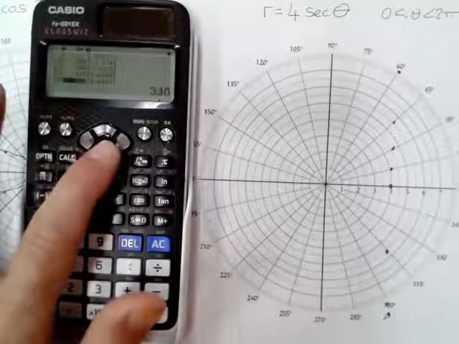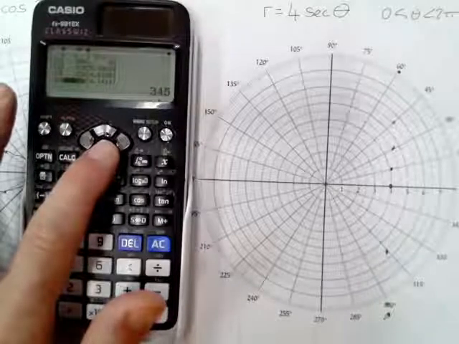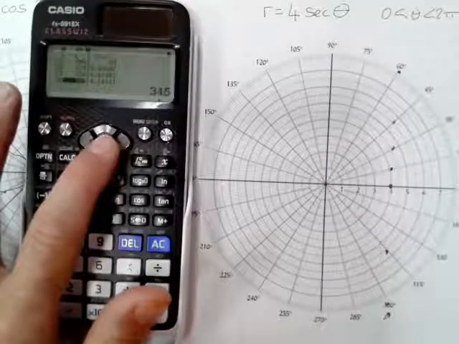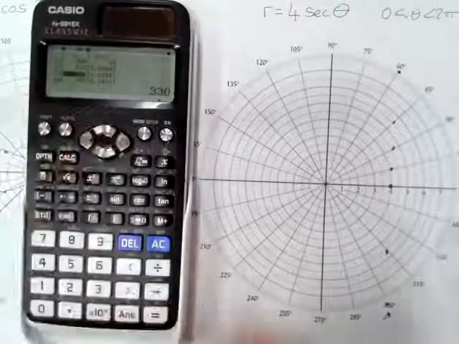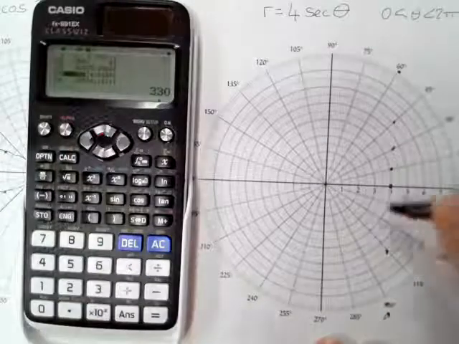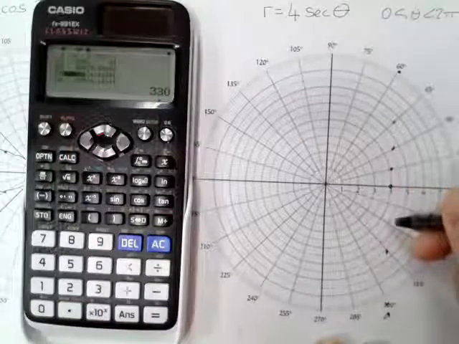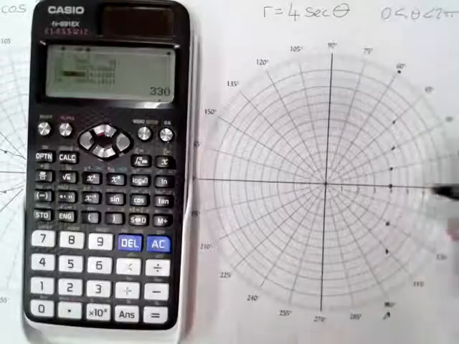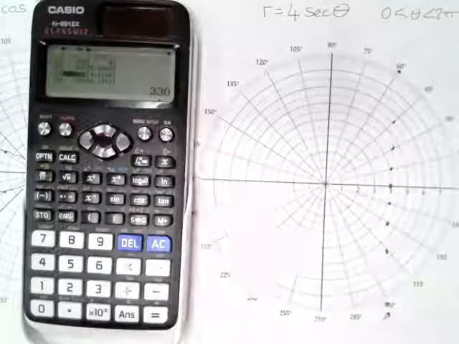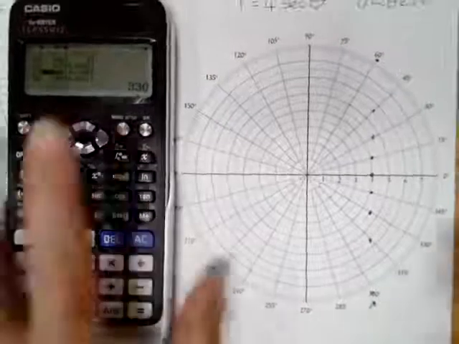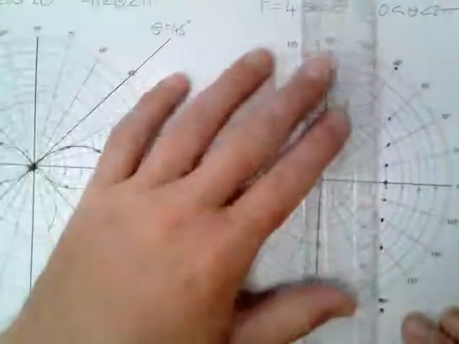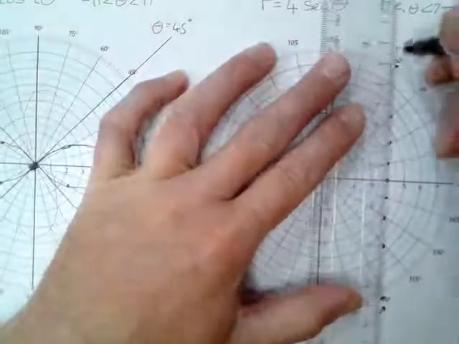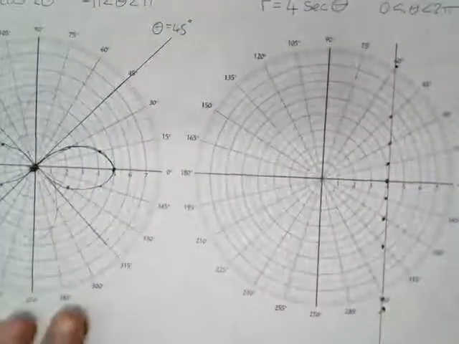Right, so then we're going to get 345 at 4. Hang on, I haven't done that one yet. 330 at 4.6. I think you get the idea now, don't you? Shall I just shut up and just... Right, anyway, there we are. There are the points that you get for r equals 4 sec theta, which if I join up, make a straight line. Okay, they make a straight line.